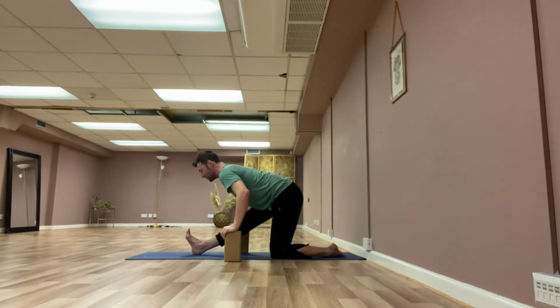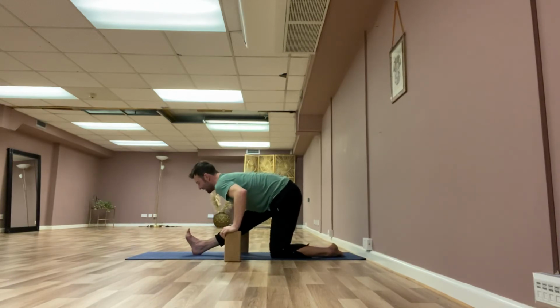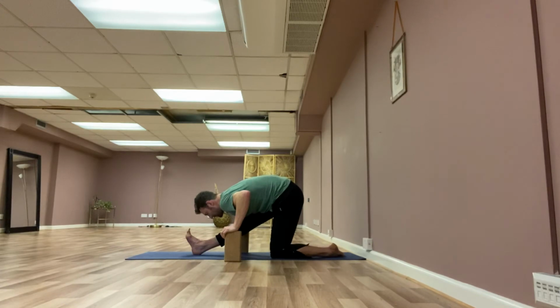Again, traction the spine and fold again. Come up again. Traction the spine. Fold again. One more time. We'll traction the spine and fold. And then come back up.